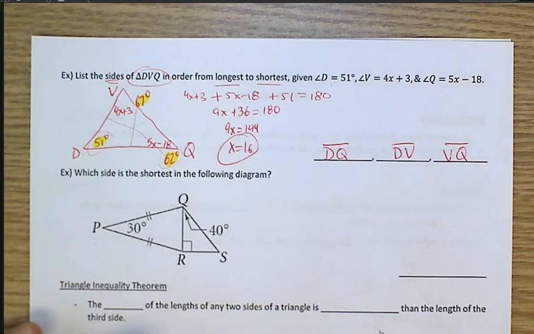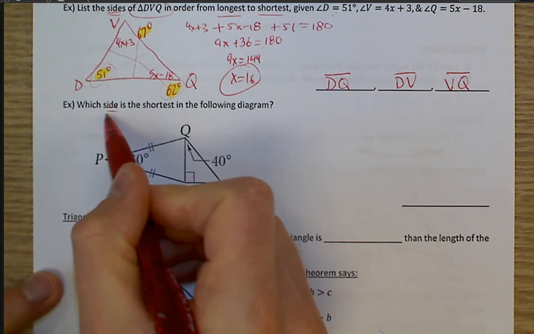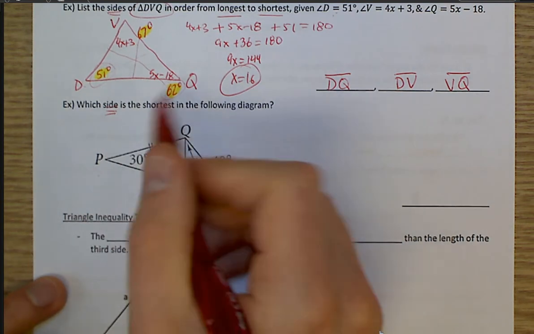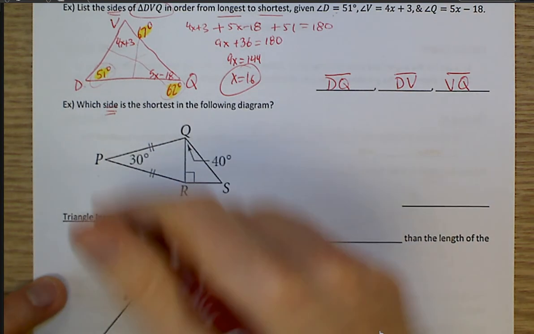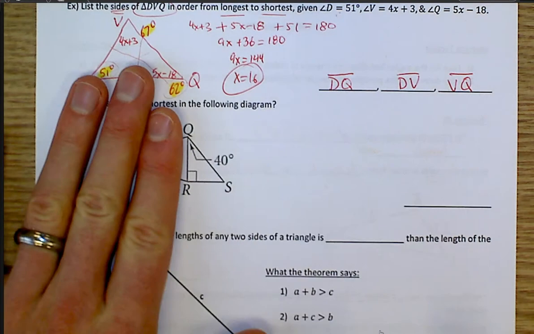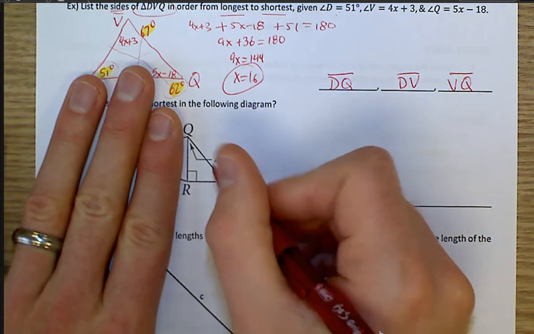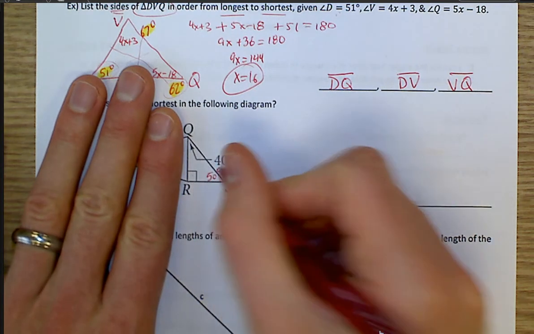All right. Next example, always look at what they're asking you: which side is the shortest in the whole diagram? Well, we've got to do some angle finding here. I'm going to cover that up. This is 90. That's 40, which makes 130. So that means this has to be 50 degrees to make 180, right?